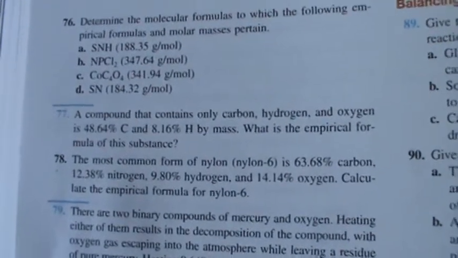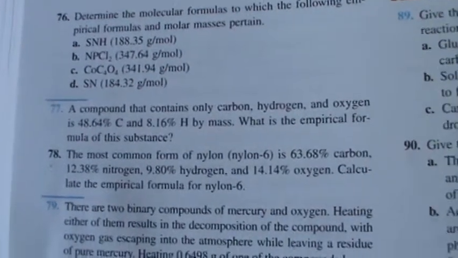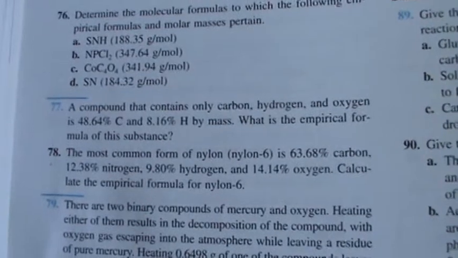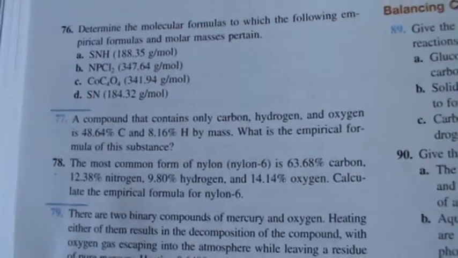Homework help with Jen. We're doing chapter 3, problem number 77 today. This is a compound that contains only carbon, hydrogen, and oxygen. It's 48.64% carbon and 8.16% hydrogen by mass. What is the empirical formula of this substance?